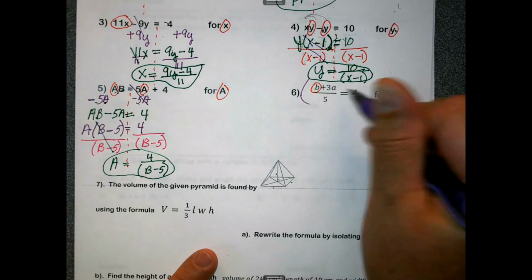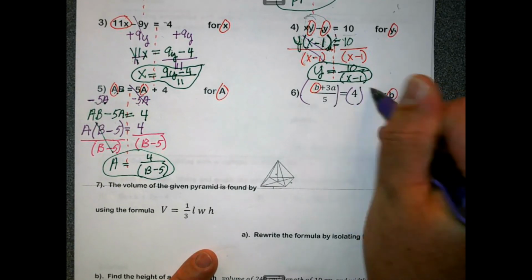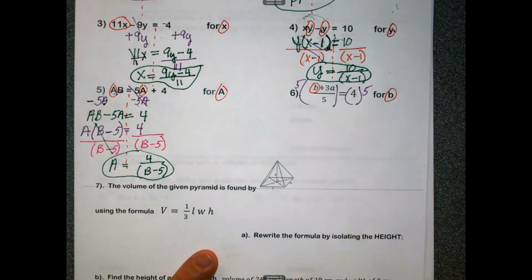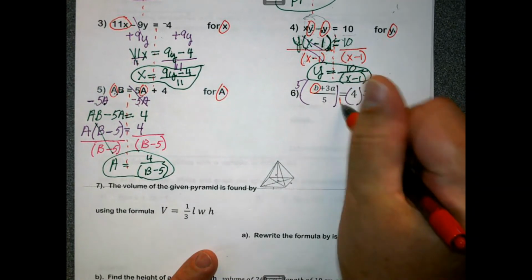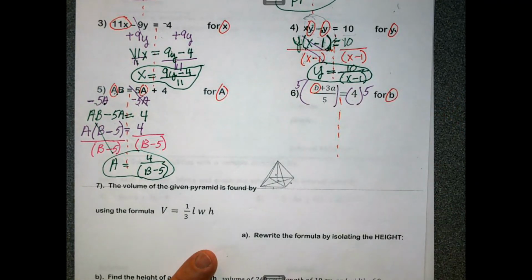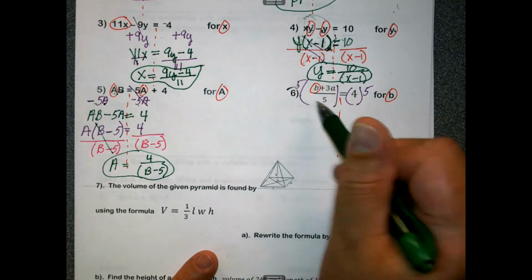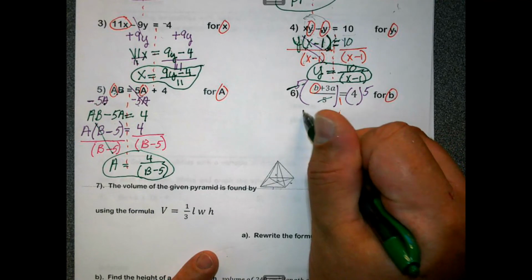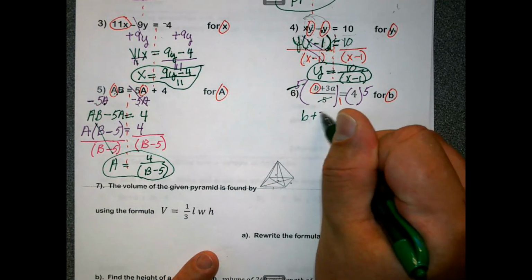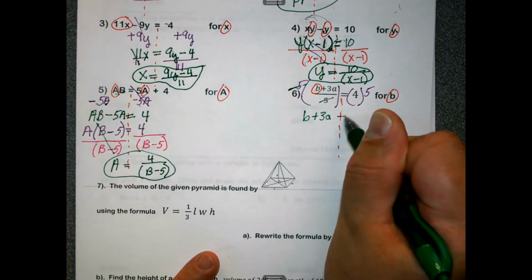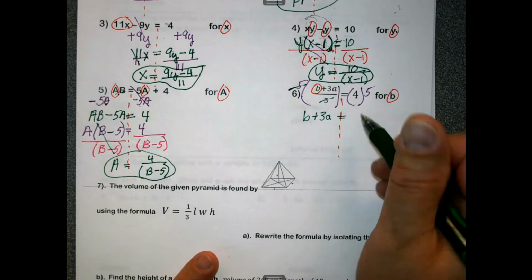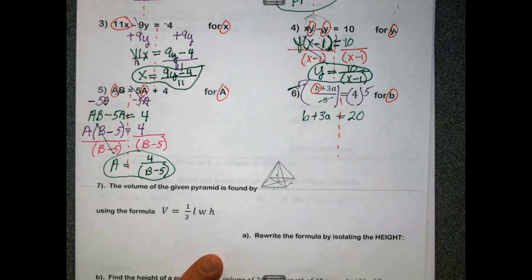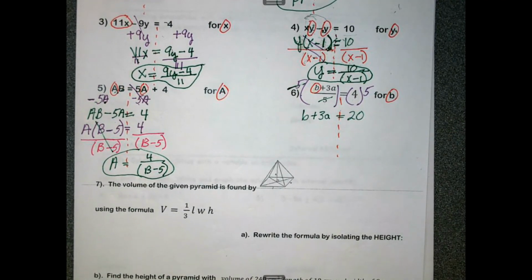Yep, multiply both sides by 5. So my 5's cancel out. And I get my little b plus 3a equals 5 times 4 is 20. And this becomes a simple two-step equation.